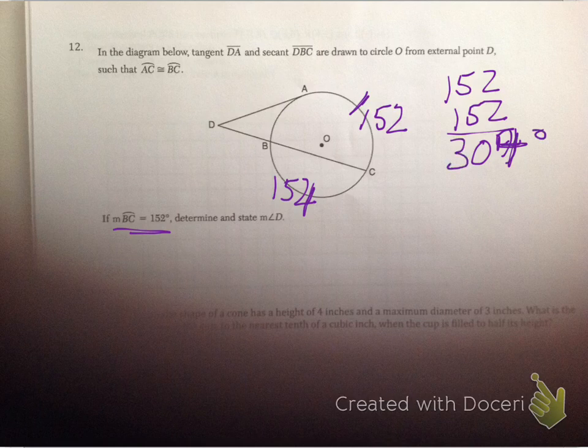So the only piece that we did not use was this. So the whole circle is equal to 360. You're going to subtract the 304 that we already used, and we get 56 degrees for this piece right here, for this arc. So all 3 pieces of the arc will give you 360. And we're supposed to be finding this angle over here, which is D.